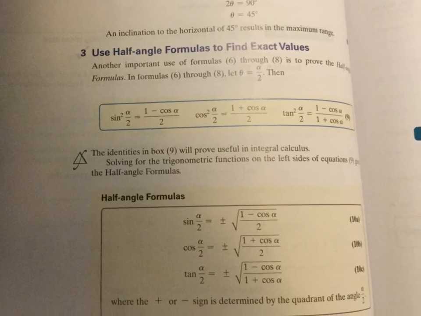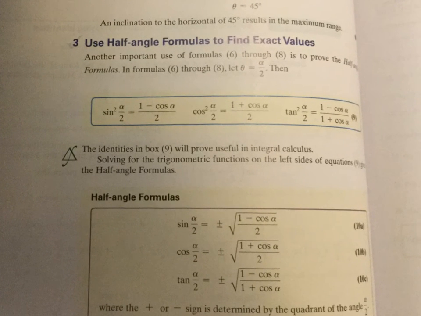Now if we expand this, these are the 3 half-angle formulas that are usually written with the square, but of course you can take the square root to get sine of alpha over 2, and on this side you have plus or minus, so that's this right here. They're usually left in this form because then you don't have to futz around with plus or minus.